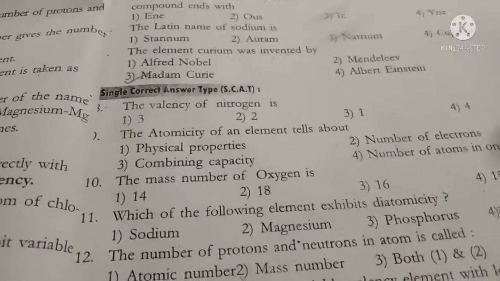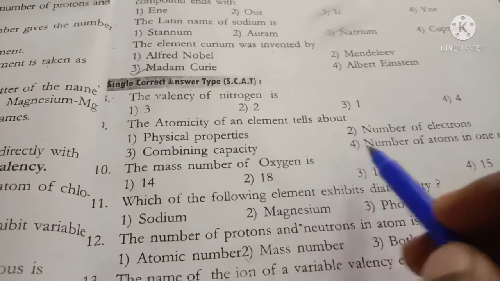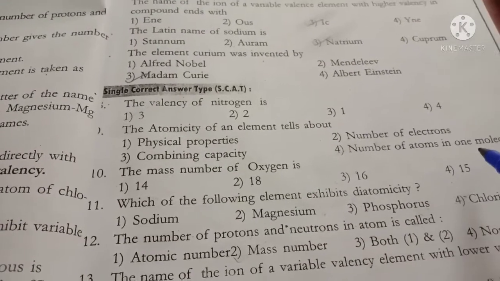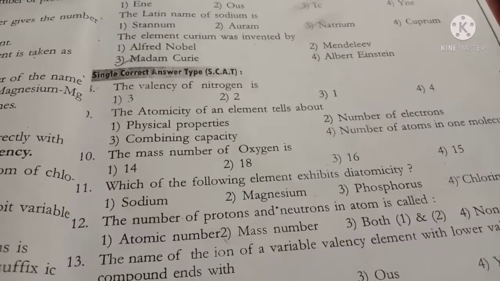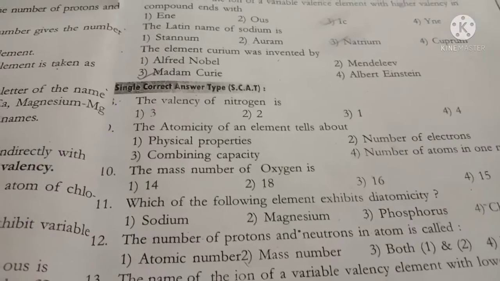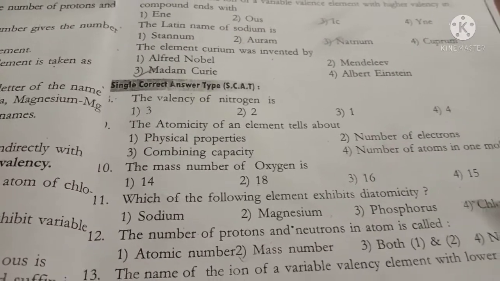Okay, now what is the atomicity of an element? Number of atoms in one molecule or one compound. So this is the definition of atomicity.